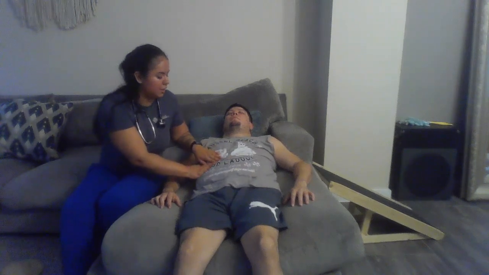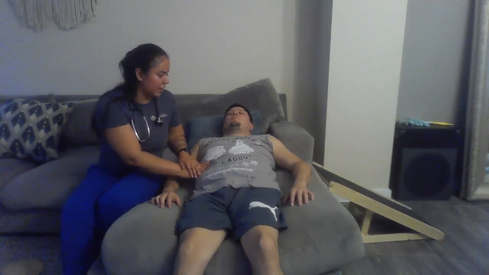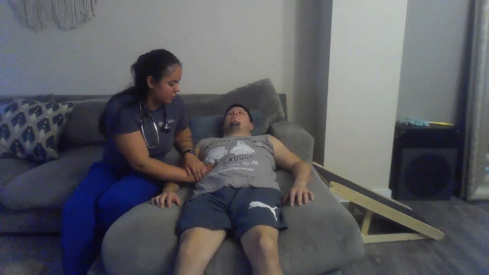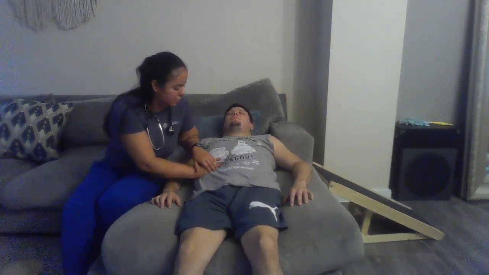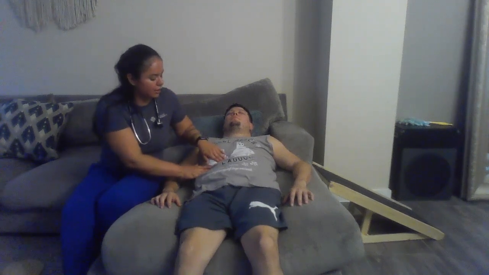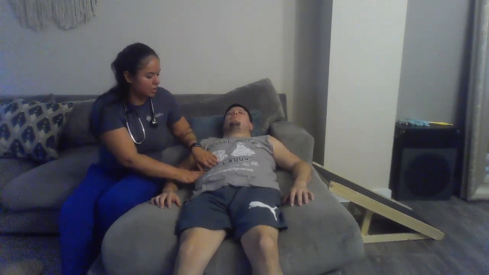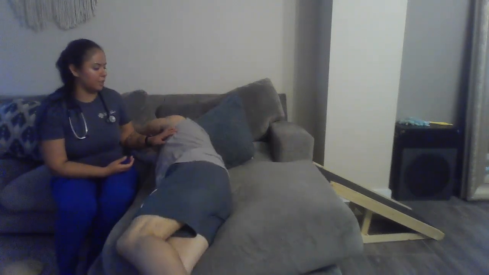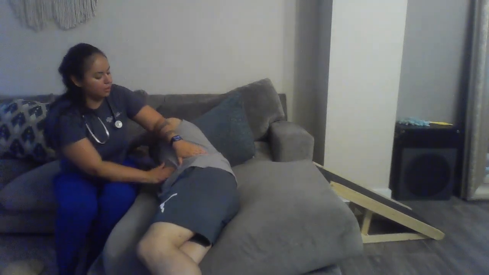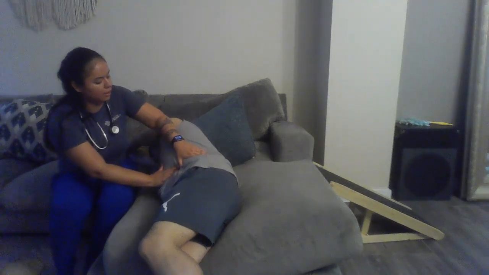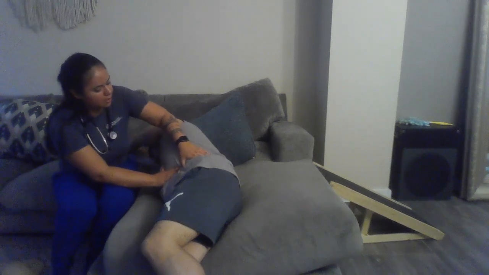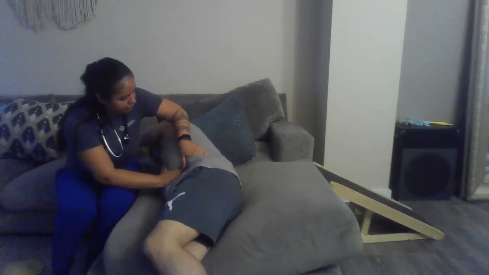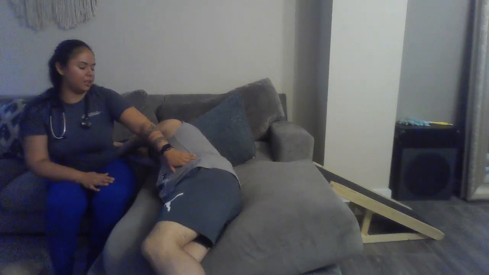And next we're going to go ahead and have you take a deep breath in and then out. Okay, one more time, deep breath in and out. Feeling for the liver rise and fall with the inspiration. We'll go ahead and turn this way onto your right side and we're going to feel for the spleen. So we're going to feel here. Go ahead and take a deep breath and out. Okay, and one more time. Okay. So no spleen enlargement there.